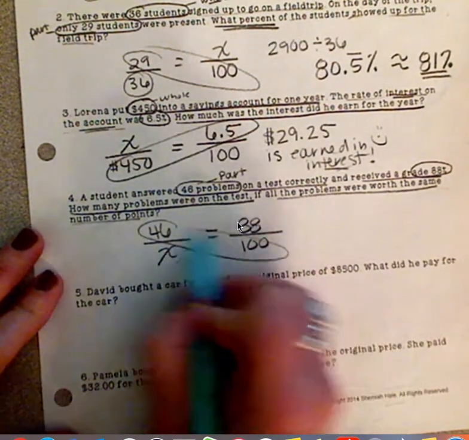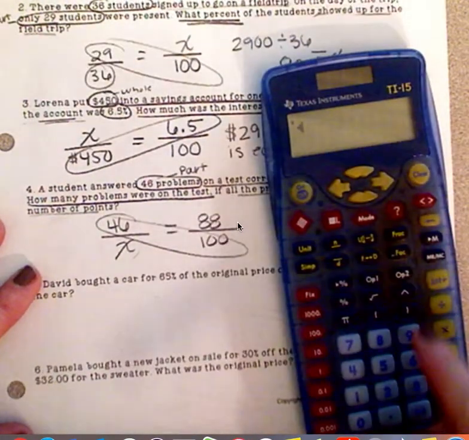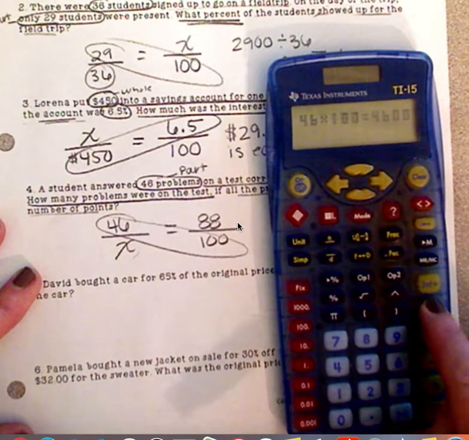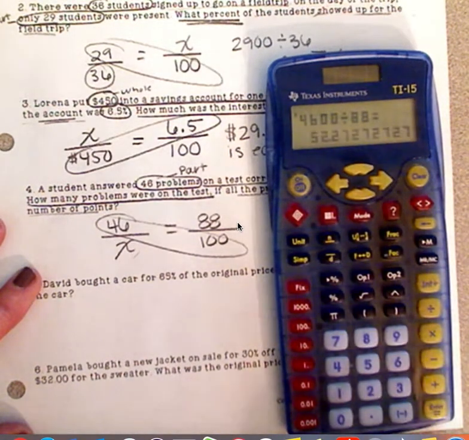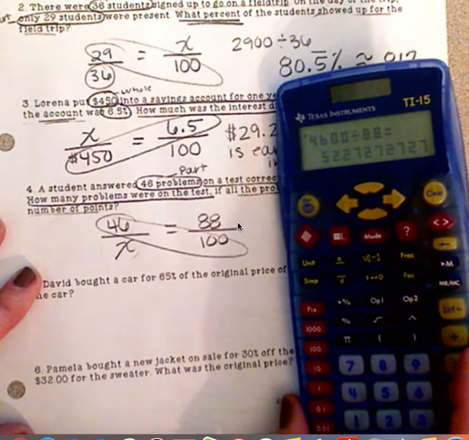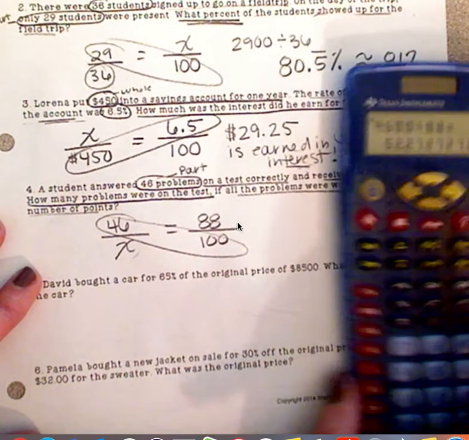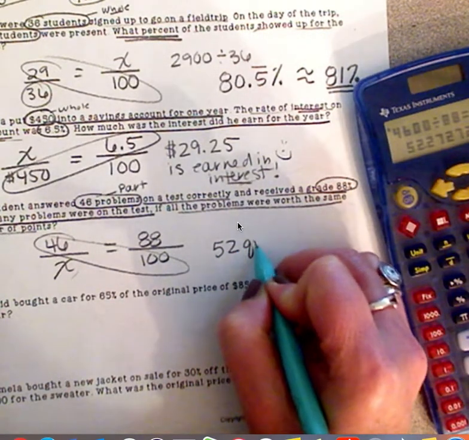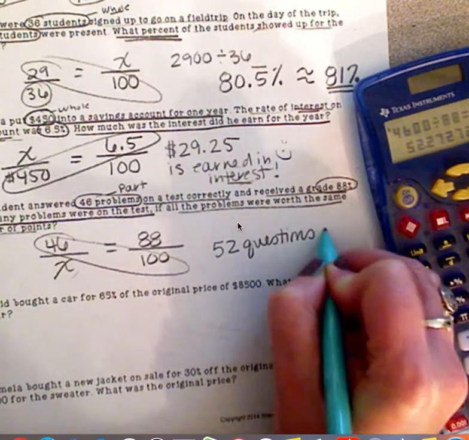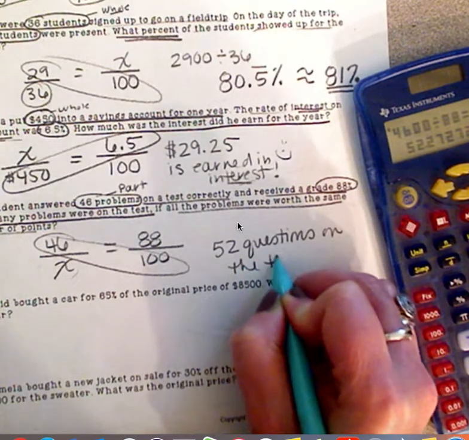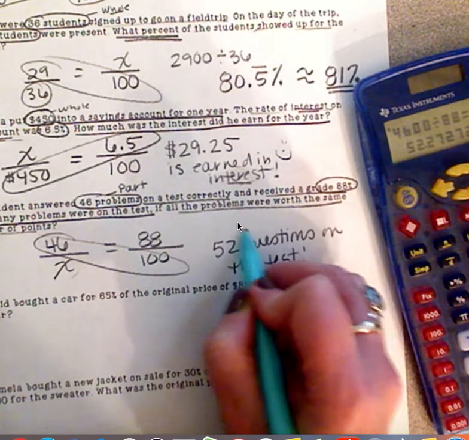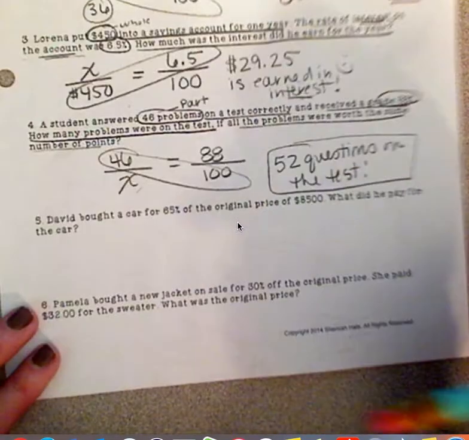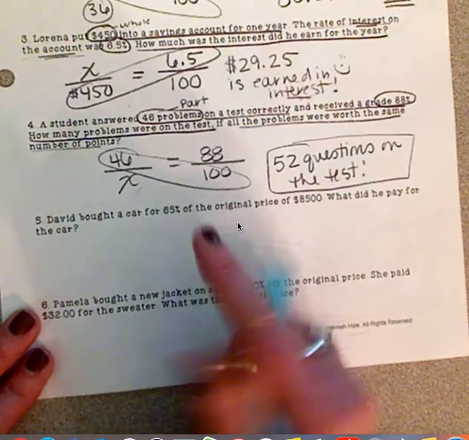So you're going to take your 46 times 100 equals 4,600 divided by 88. We'll round that to a nice 52. There were 52 questions on the test. Boy, wouldn't you love it if I gave you a test with 52 questions? That'd be fun. You'd love me. Okay, so 52 questions on the test.